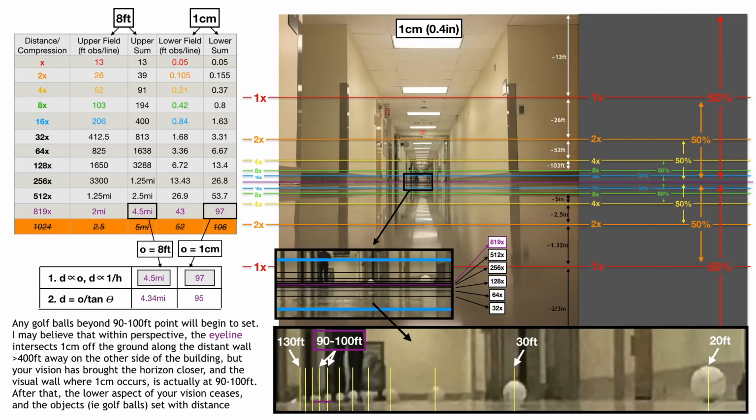So again, after that point, the lower aspect of your vision ceases, and the objects, i.e. the golf balls in this case, will set with distance. And so I've outlined and blown up that picture one more time for you to see what's going on. And again, the purple line is roughly that point where those orthogonal lines all become horizontal within the visual field. And so if I look at where the first ball was, we know that it's at 20 feet away. That next yellow line is 30 feet, and then 40 feet, 50, 60, 70. And if you just calculate this out, you see where that purple line at 90 to 100 feet roughly corresponds to.